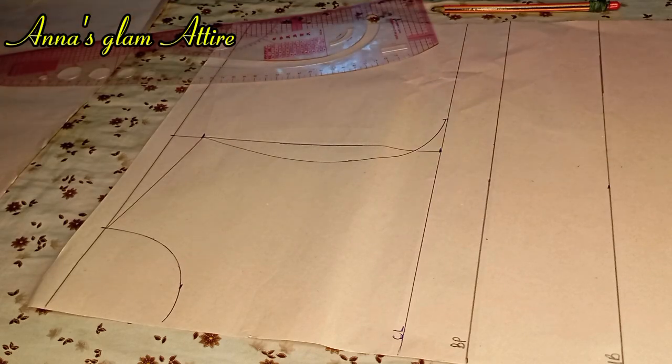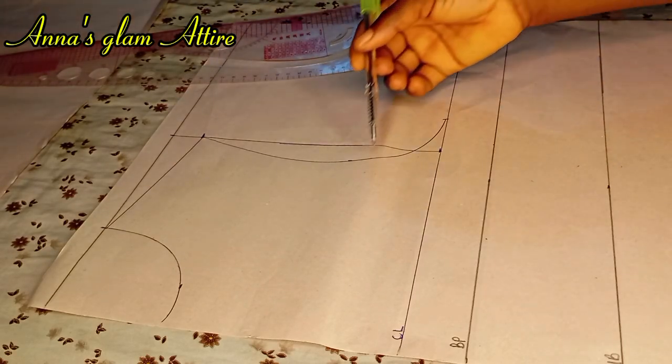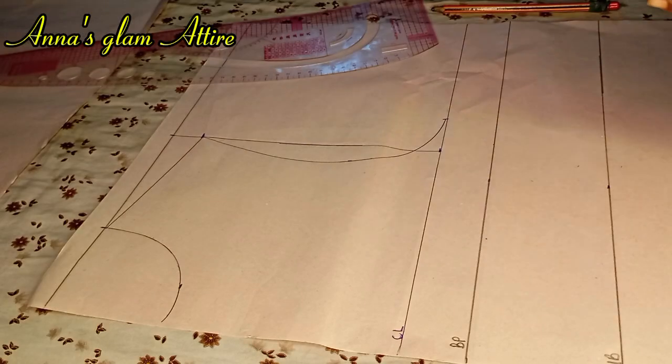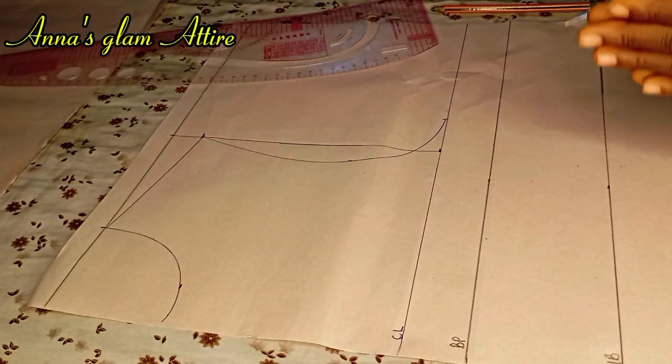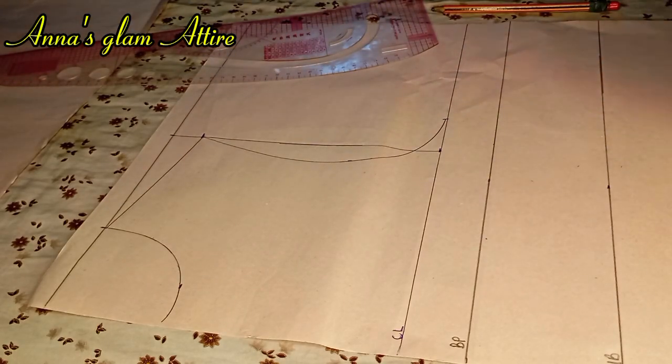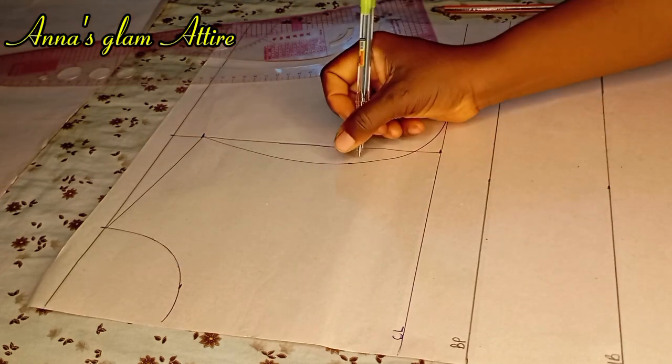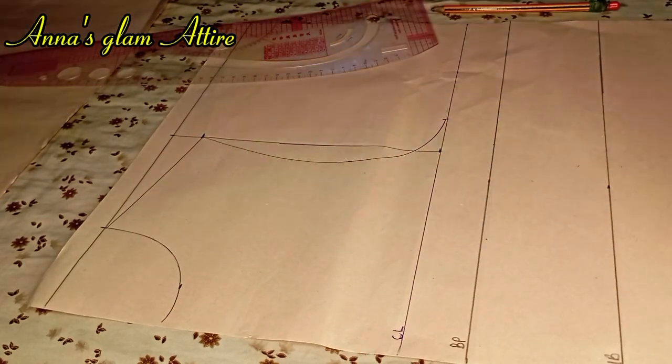That bust that you see there, if you make the armhole to be like the back armhole, it will not really relax. So for you to get the armhole to sit perfectly and have a good finishing at the end of your garment construction, you have to come in by 0.75.